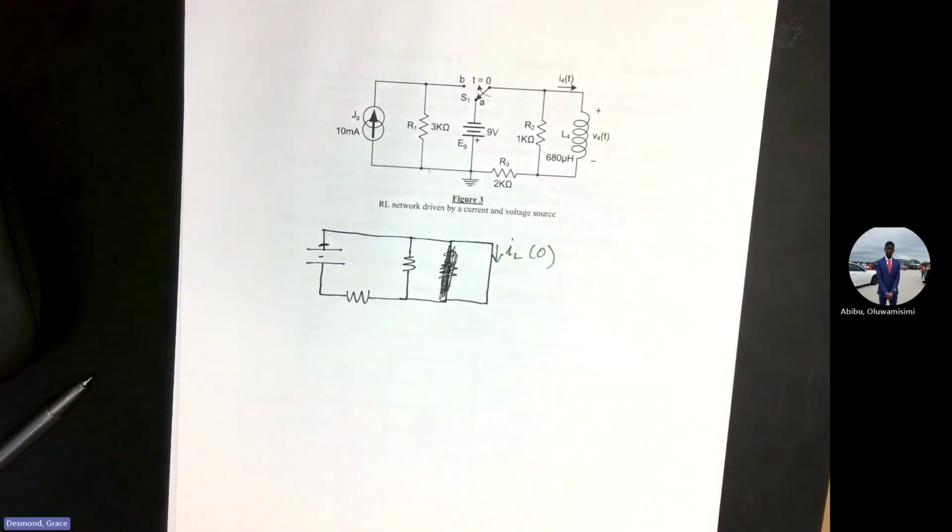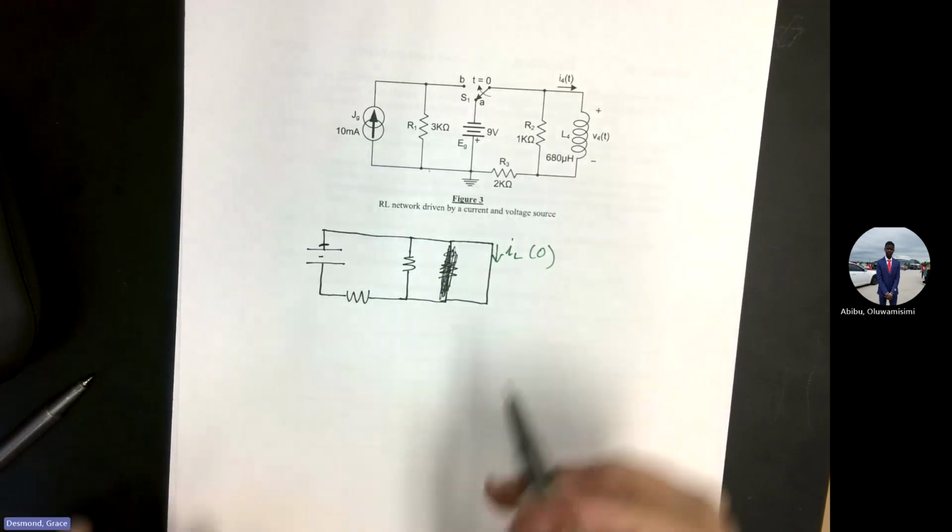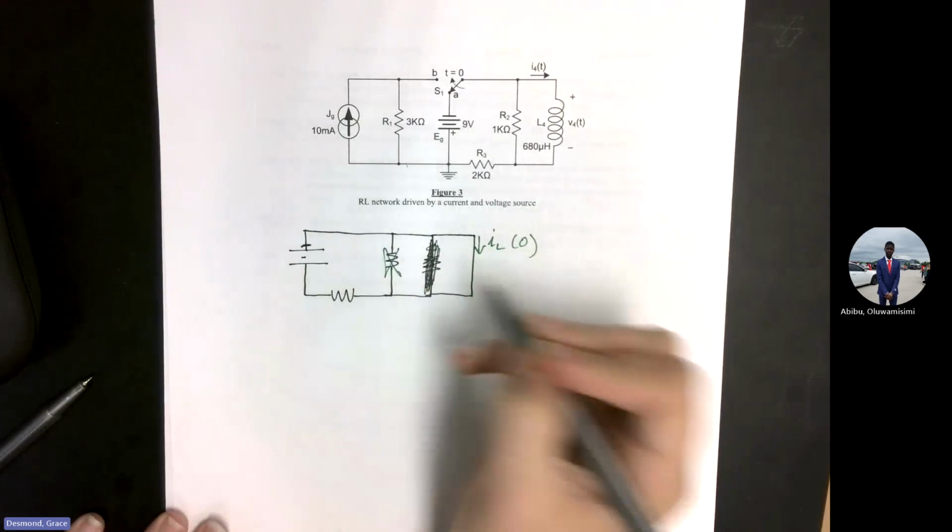What happens whenever there's a wire in parallel with the resistor? Does any current go through that resistor? Why would current go through something with essentially infinitely more resistance than 0? It wouldn't. So this also gets canceled out at 0.